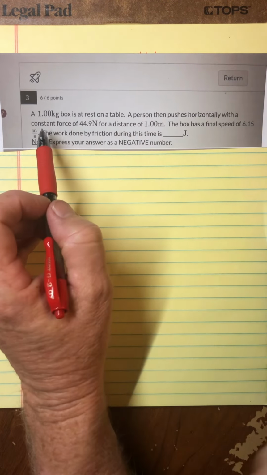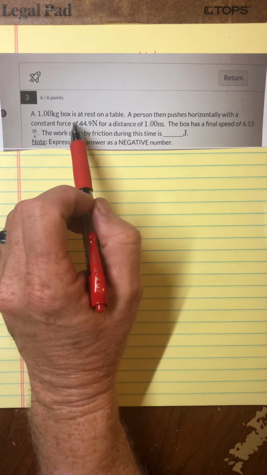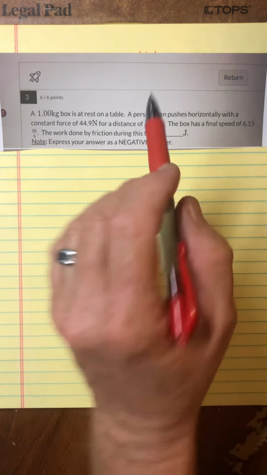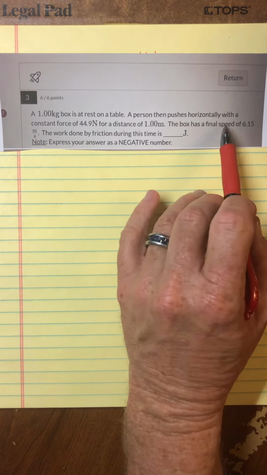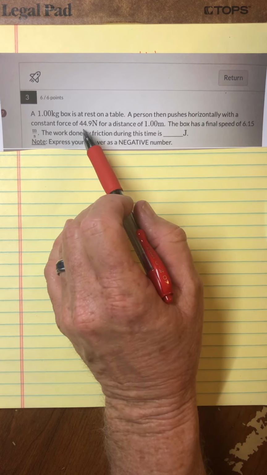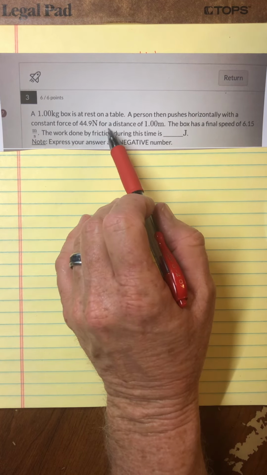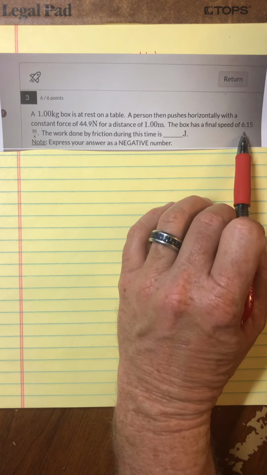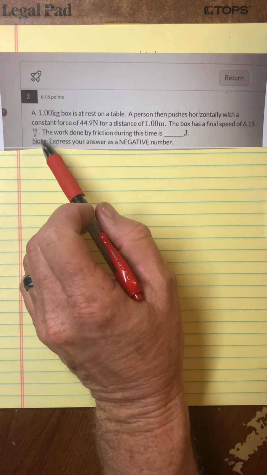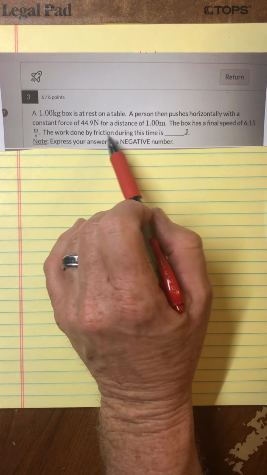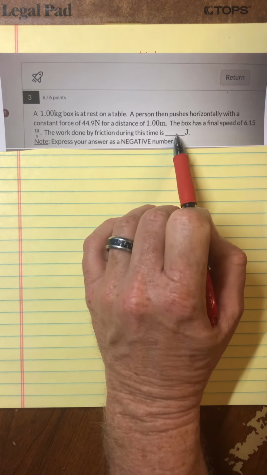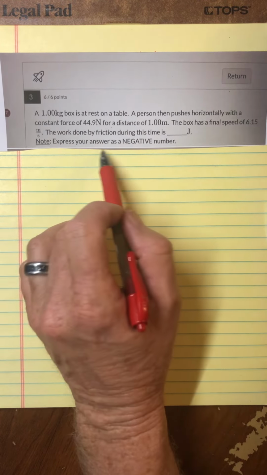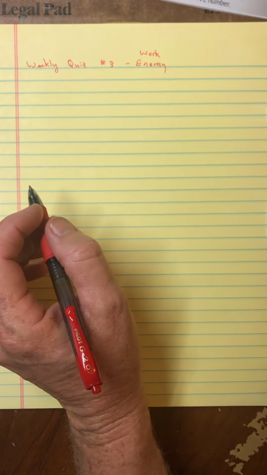So let me start here. It says a 1 kilogram box is resting on a table. A person then pushes it horizontally with a constant force of 44.9 newtons for a distance of 1 meter. The box has a final speed of 6.15 meters per second. The work done by friction during this time is blank joules. Note, express your answer as a negative.